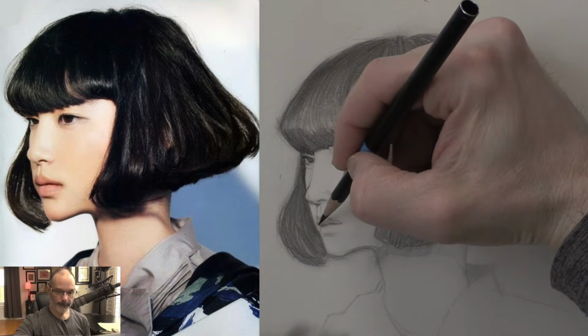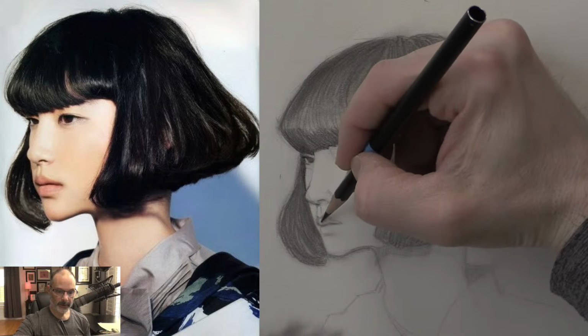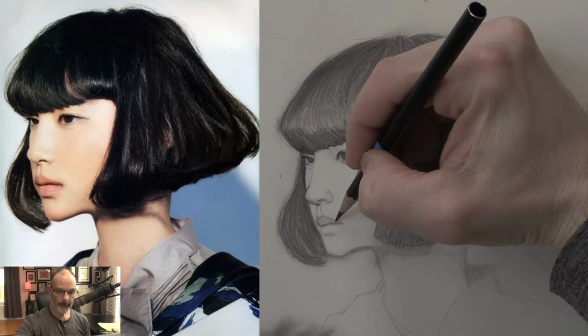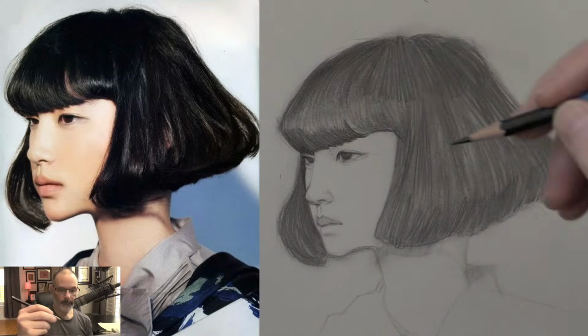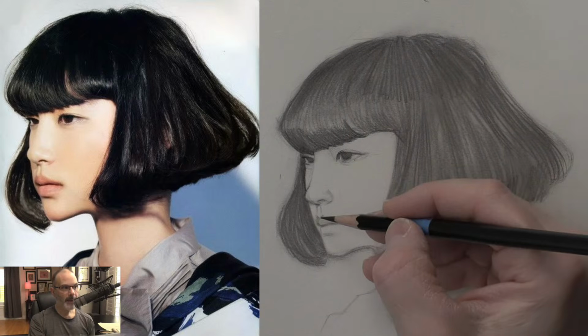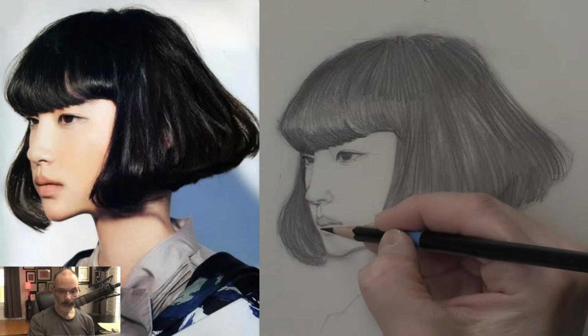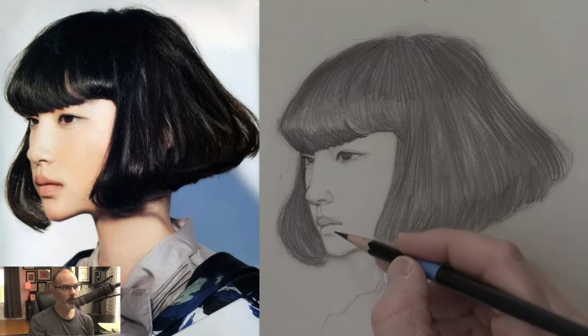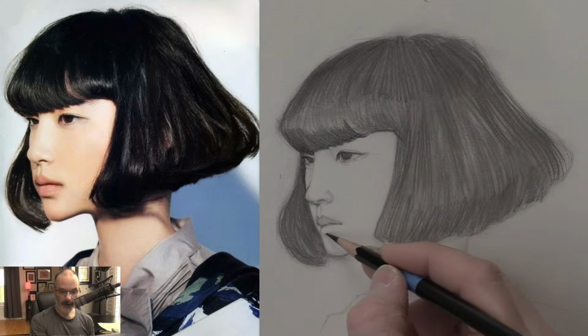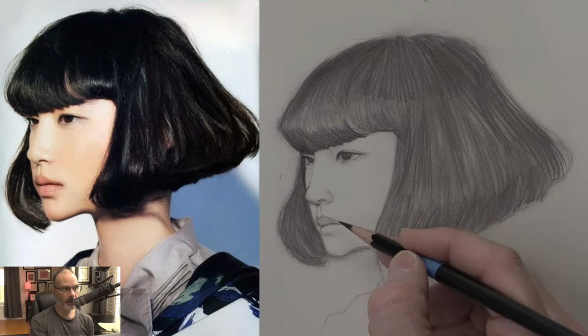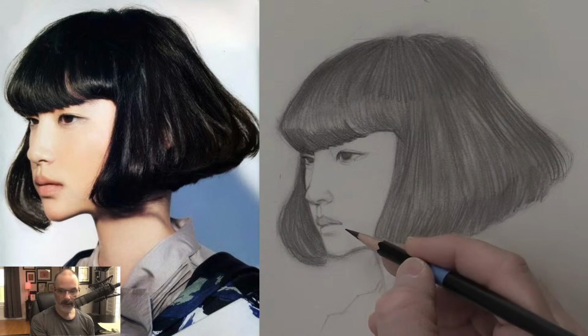So I'm going to just do a little bit of shading with the upper lip. And then the lower lip is here, and it touches the very edge of the contour of the face, and it's very light. Lower lips are usually light because they catch light. They're top plane.